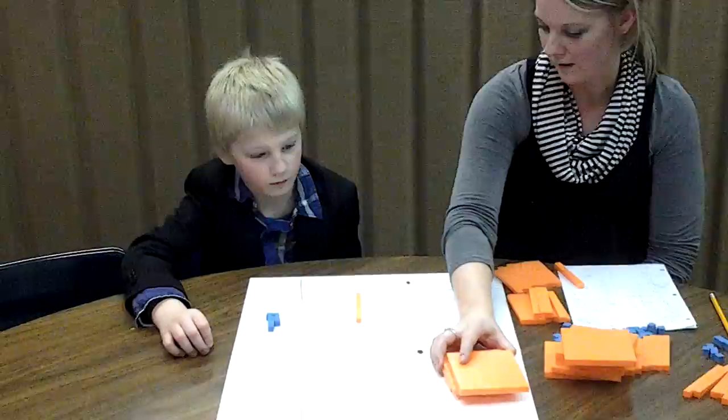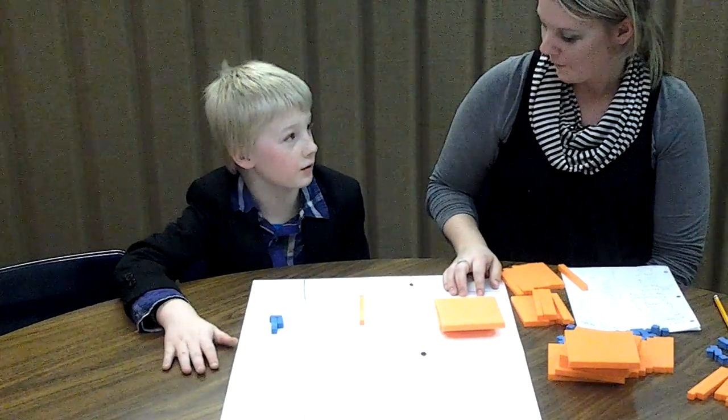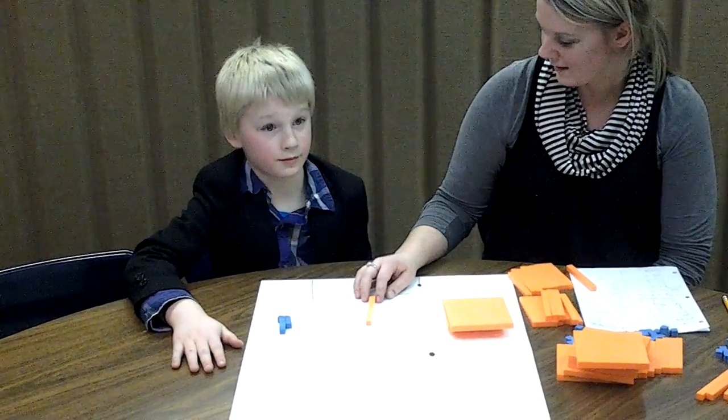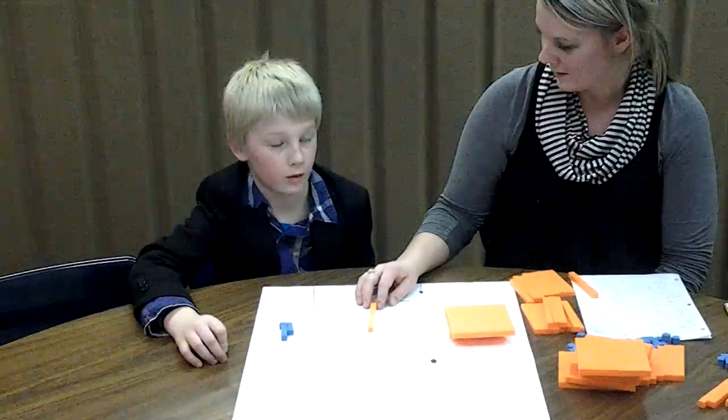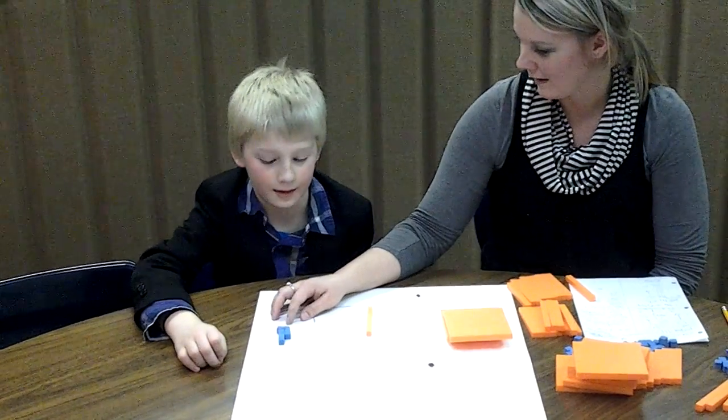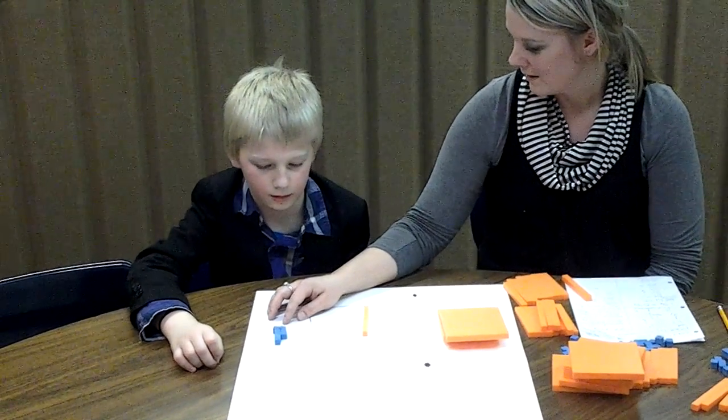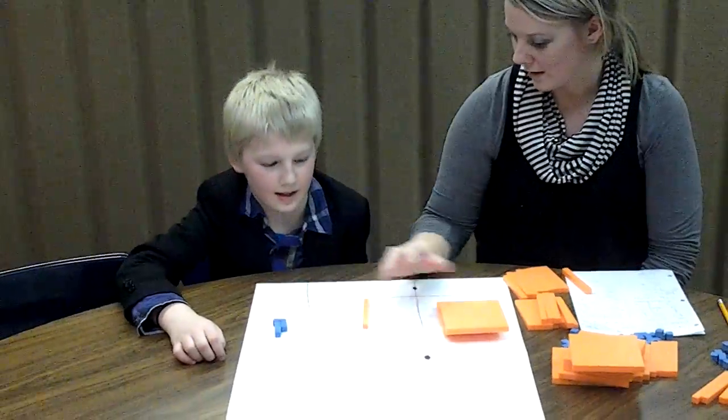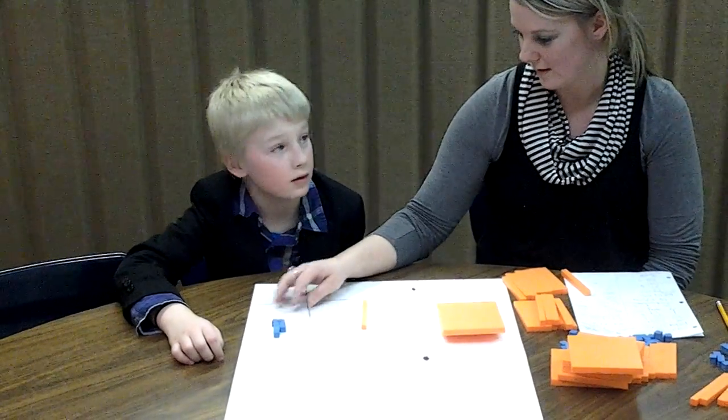So how many do we have here if we pulled these down? 3 wholes. And how many tenths? 1/10. And how many hundredths? 8/100ths. So our answer is 3 18/100ths.